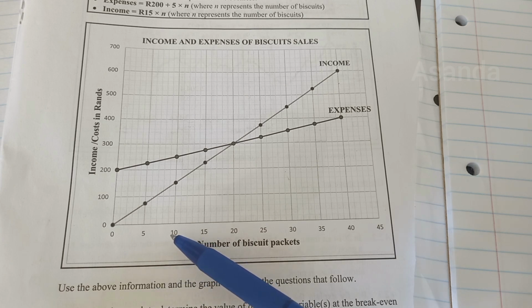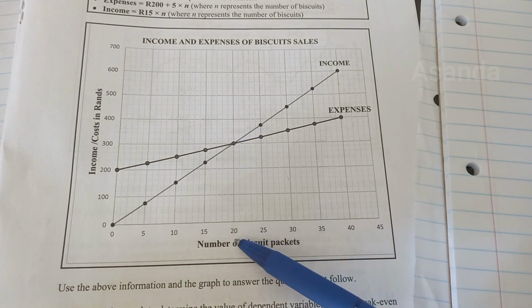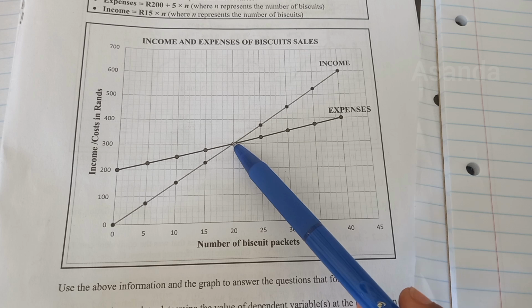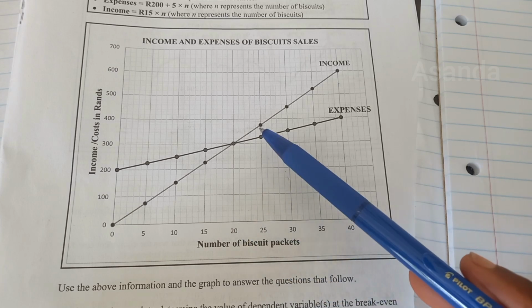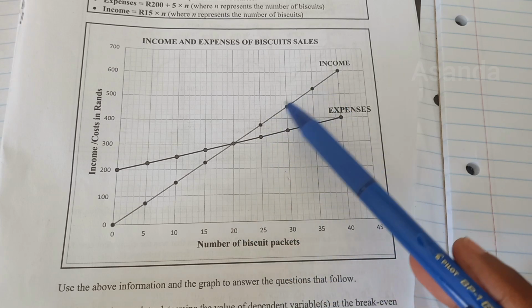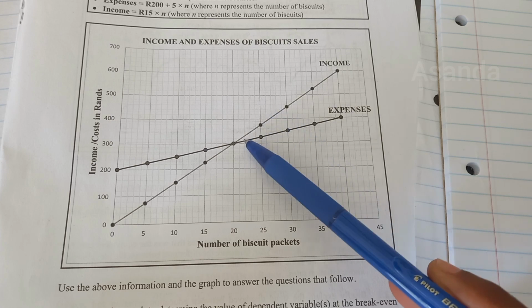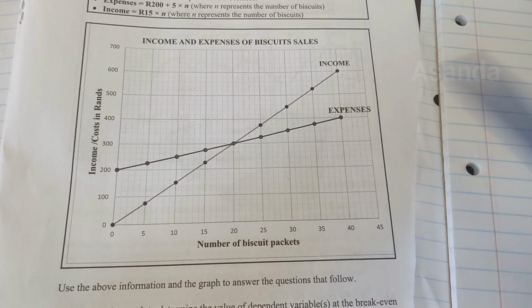And for 20 packets, he'll pay 300 rand. He'll make no profit, no income, because 300 minus 300 will give us 0. And for 25 packets, he'll make more than 300 rand. The income here is above the expense, so he starts to make profit over here.